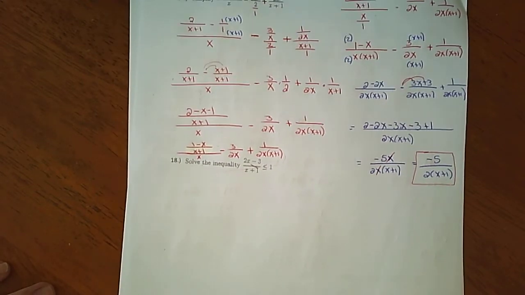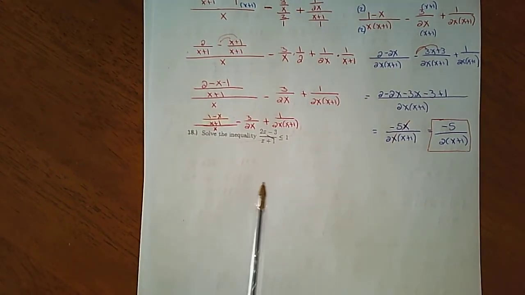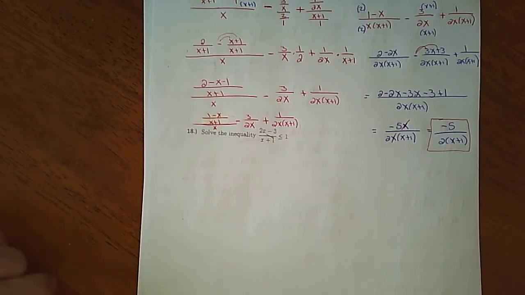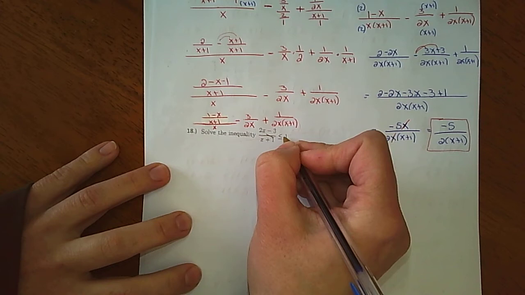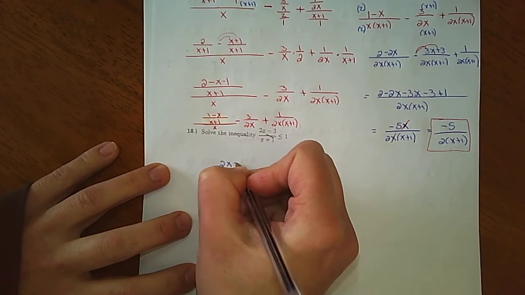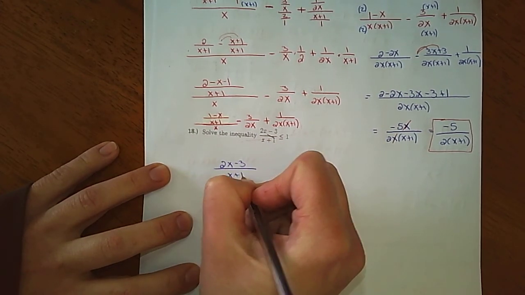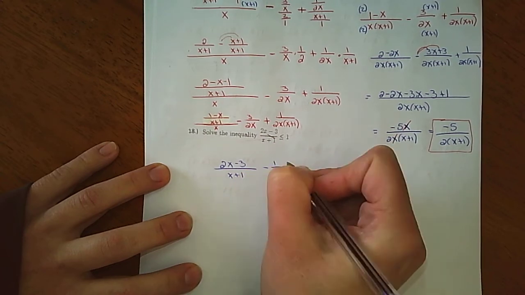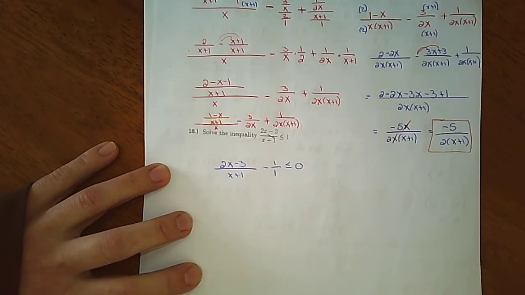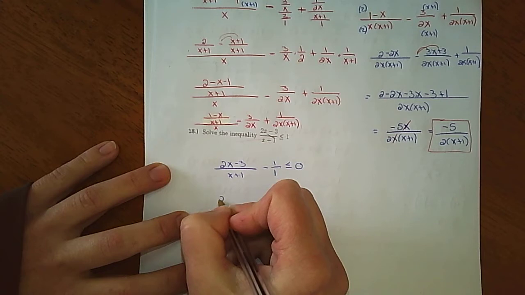All right. And lastly, another one of these inequalities. The big thing when you have an inequality is you have to set it equal to 0. So I'm going to subtract the 1 over. And when I subtract it, I'm going to make it look like a fraction. I'm going to get a common denominator.